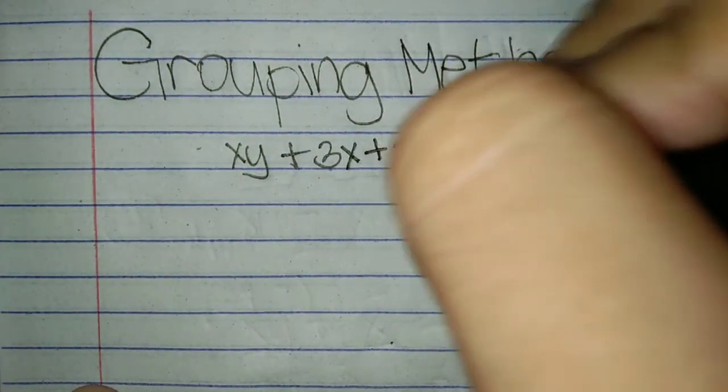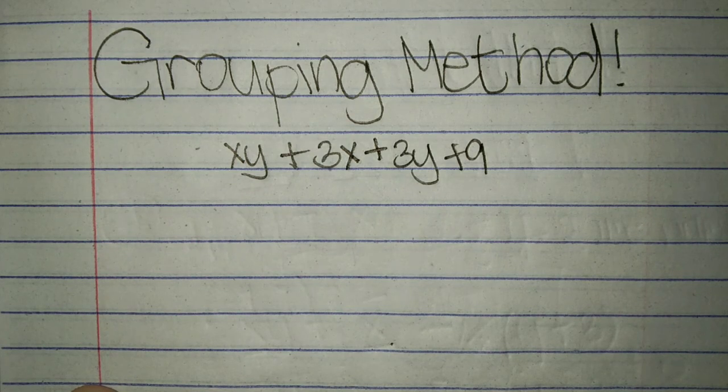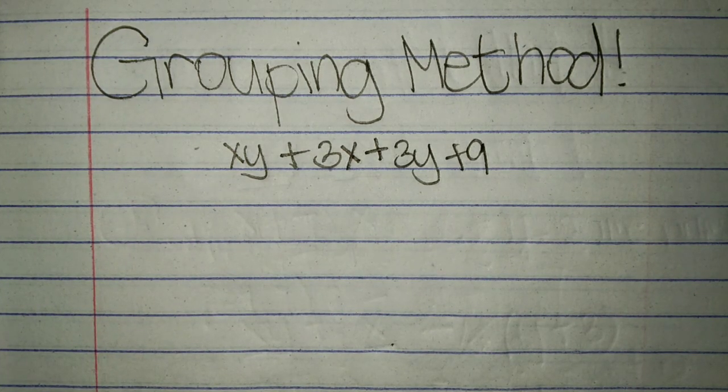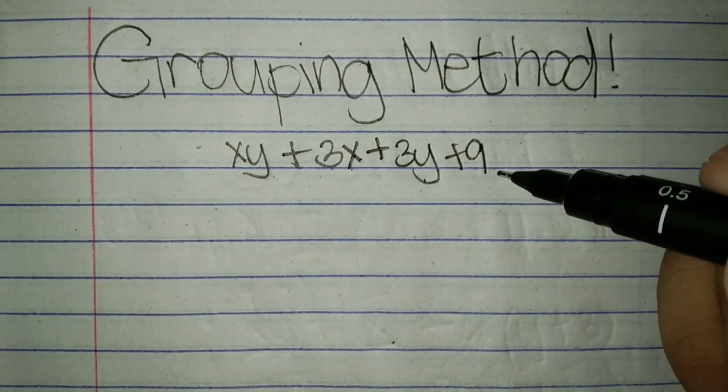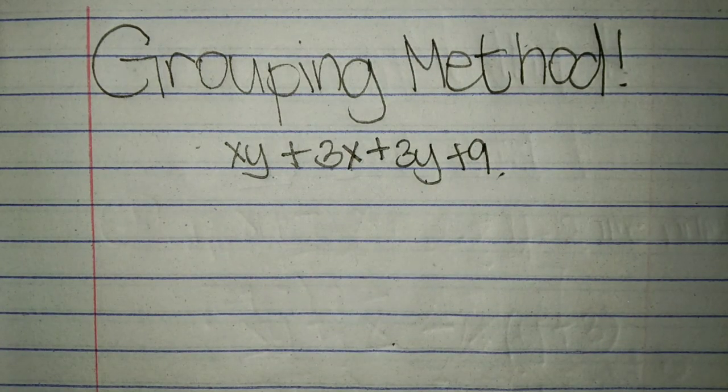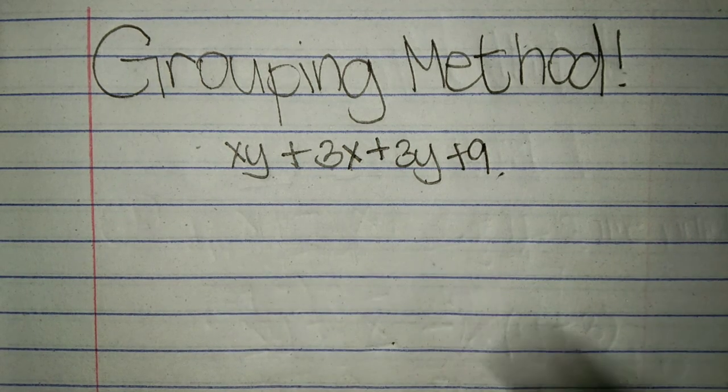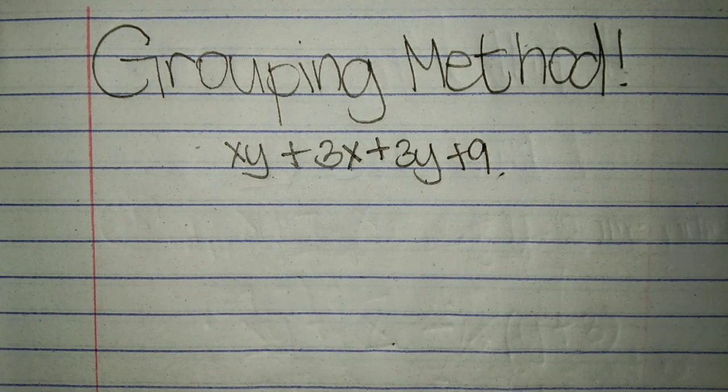xy plus 3x plus 3y plus 9 should be completely factored. However, at first glance, it seems that it has no way to be factored because it doesn't have any common monomial factors. However, there is a way wherein you can use the concept of monomial factoring to factor this expression, and that is the grouping method. So how does the grouping method work?